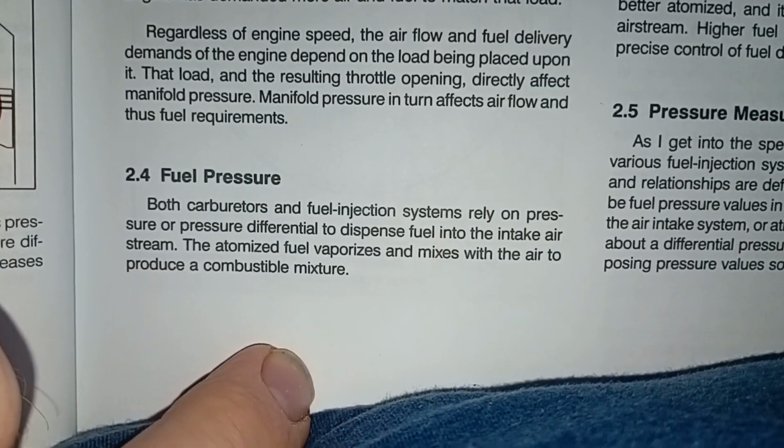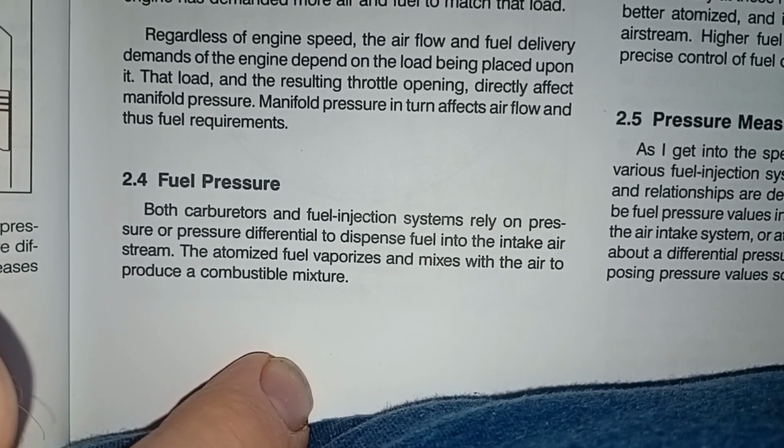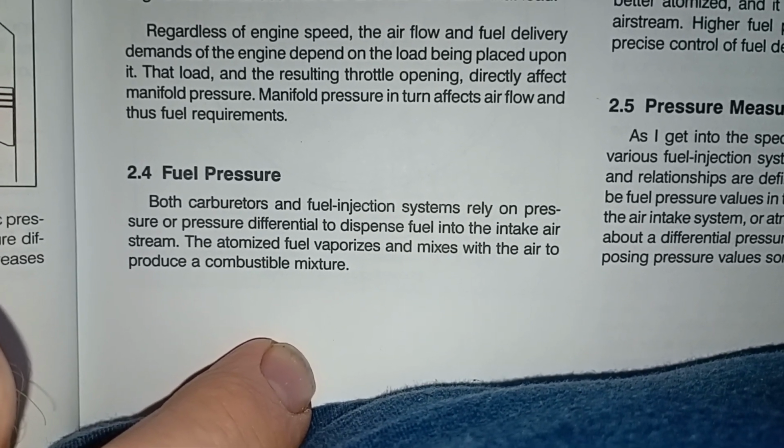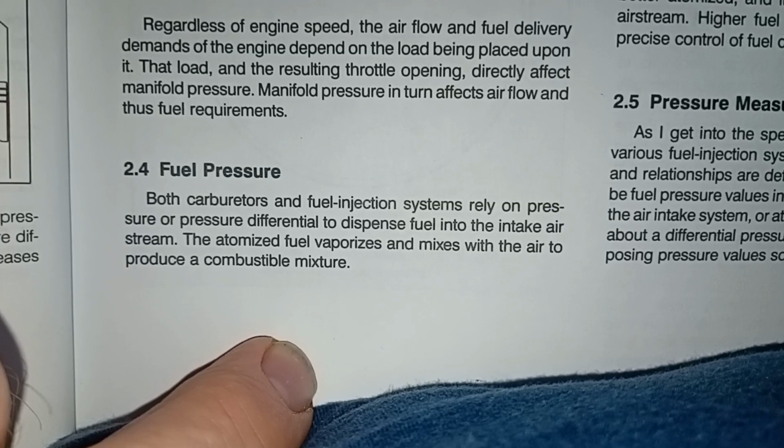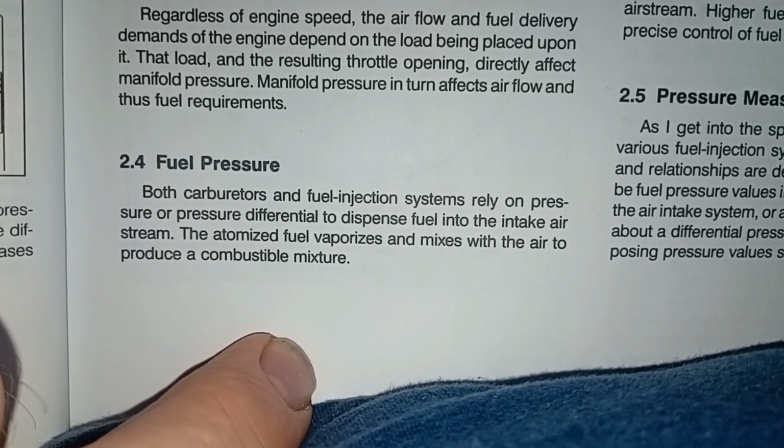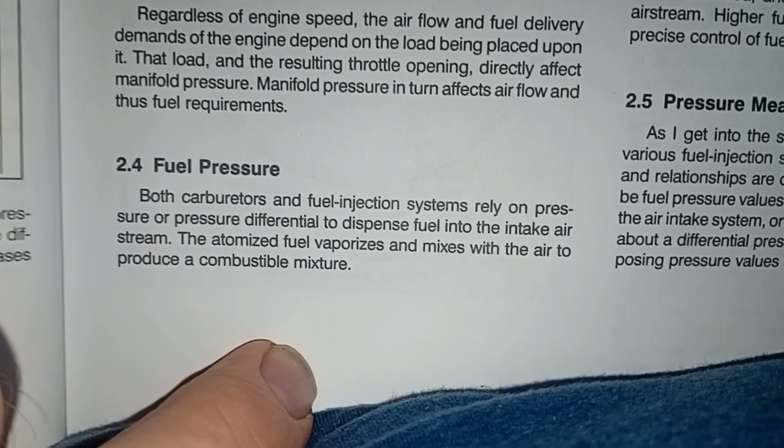It says here, both carburetors and fuel injection systems rely on pressure or pressure differential to dispense fuel into the air intake airstream. The atomized fuel vaporizes and mixes with the air to produce a combustible mixture.